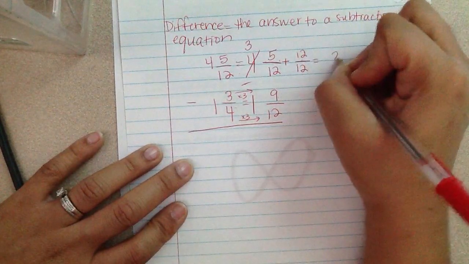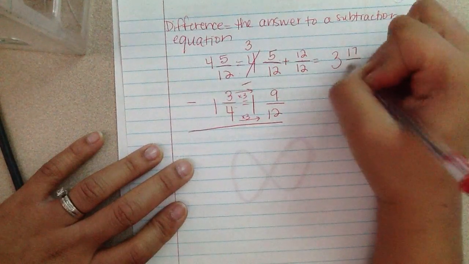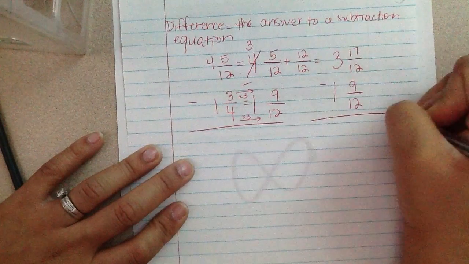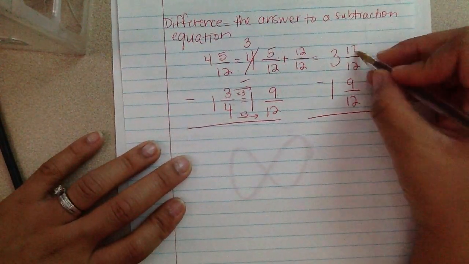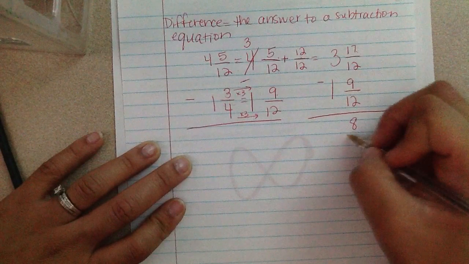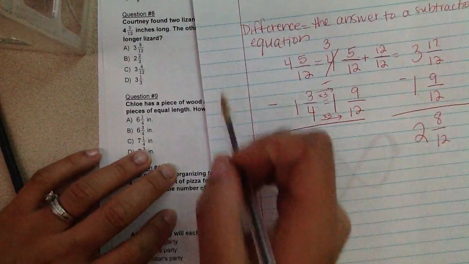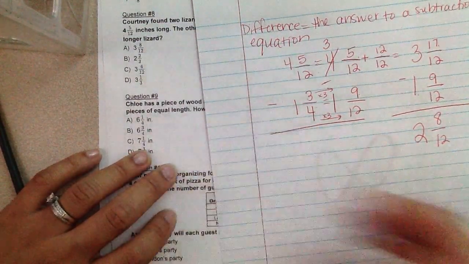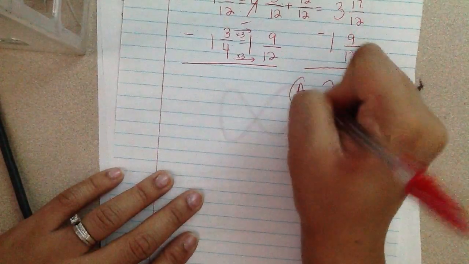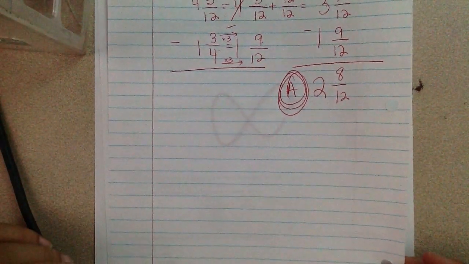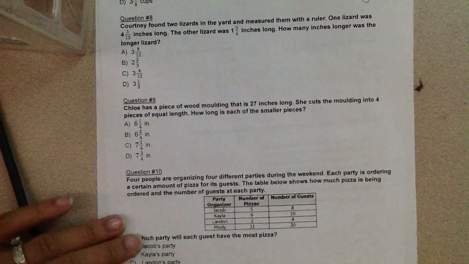So now I have 3 and 17/12 minus 1 and 9/12. Okay. 17 minus 9 is 8/12, and 3 minus 1 is 2. I'm going to look at my answer choices for number 8. 2 and 8/12 is indeed an answer choice. So A is my best answer there for number 8. 2 and 8/12. Moving on to number 9.